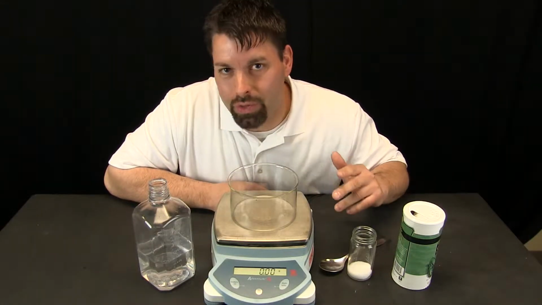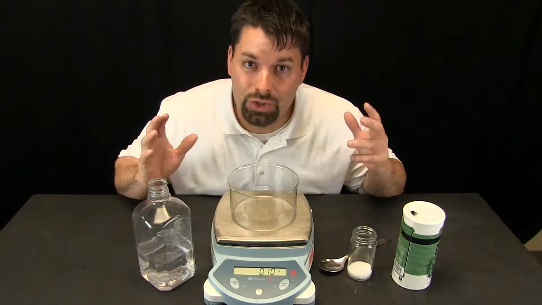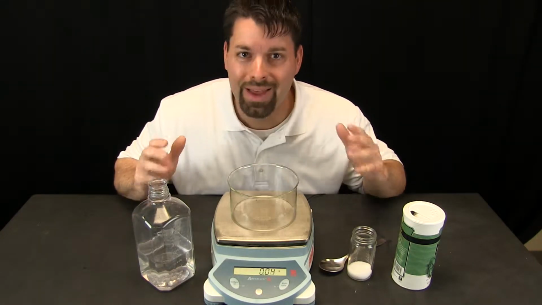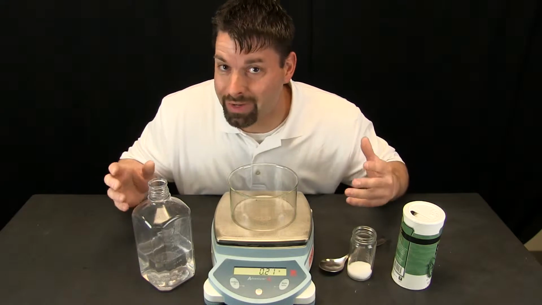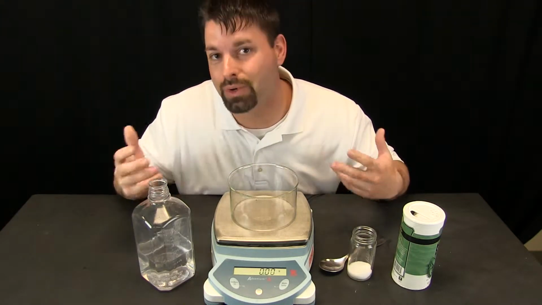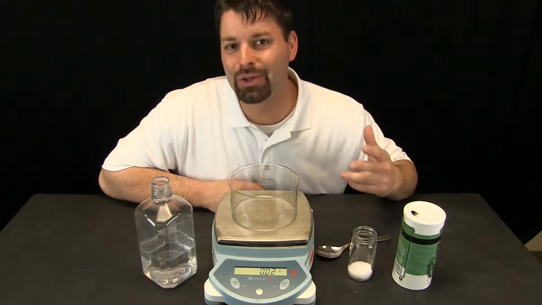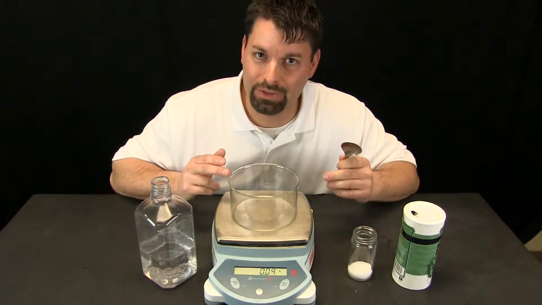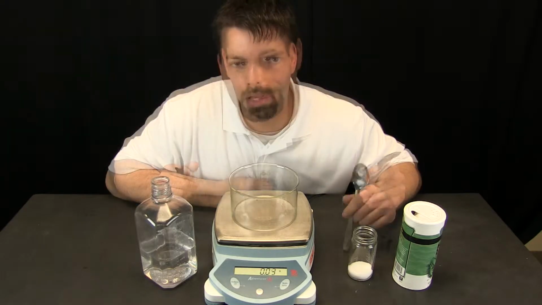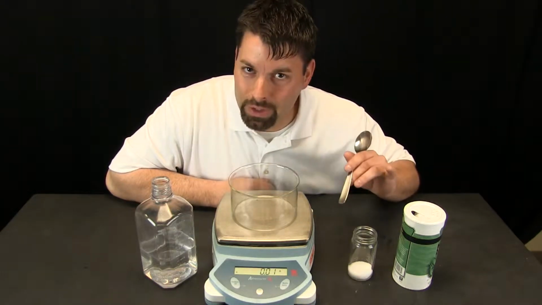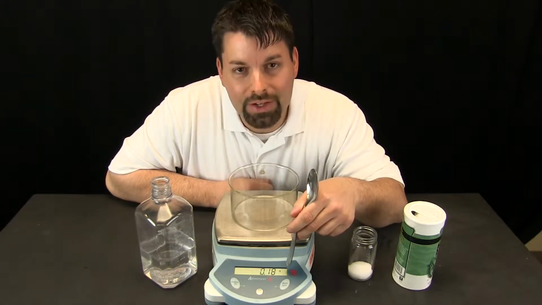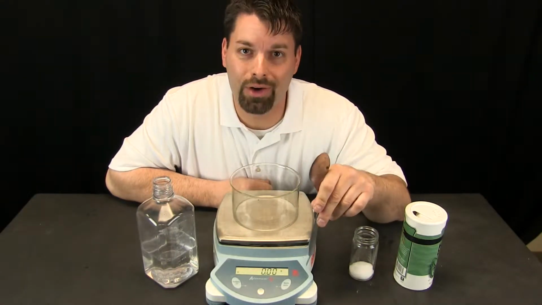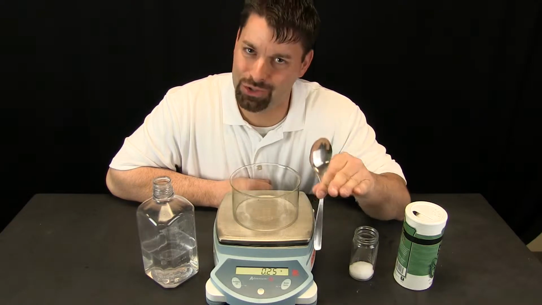Now, the really cool thing about matter is that it cannot be destroyed. Today, we have two very neat demonstrations to show you that matter cannot be destroyed. It just changes from one form to another. So let's take a look at the setup. I have a scale that's going to measure weight in grams, a glass dish, some water, salt. Now, during this demonstration, it's really important to pay careful attention to the numbers on the scale. Those numbers will help show that matter cannot be destroyed.